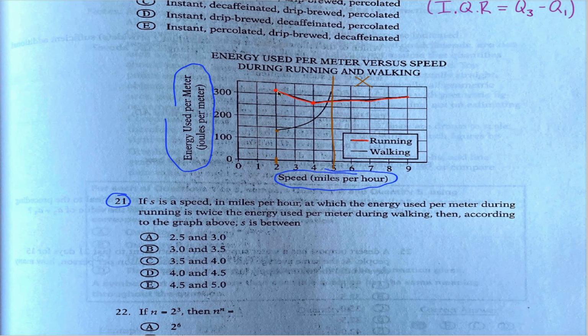Unfortunately, it's not, because looking at our graph here, the running energy used is more than 300. So since this is less than 150 and this is more than 300, this is more than double this. So S does not happen at 2 miles per hour. We kind of already knew that by looking at the answers, but by talking that out, it'll be easier to figure out which of these the actual answer is.